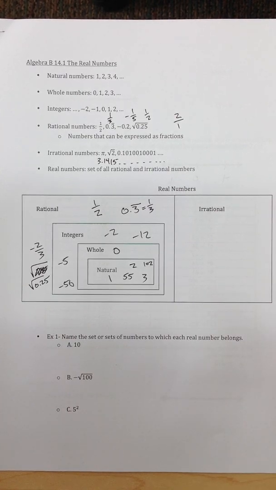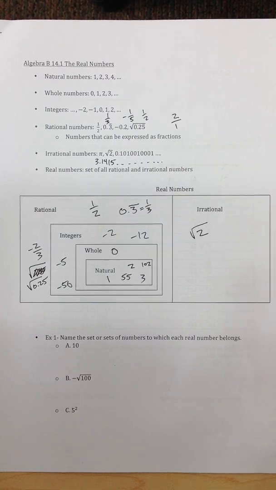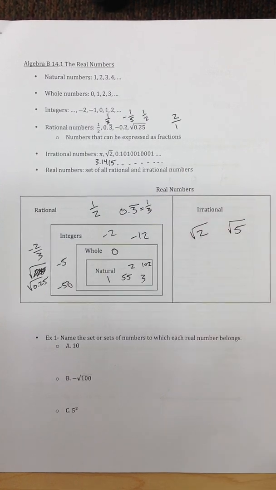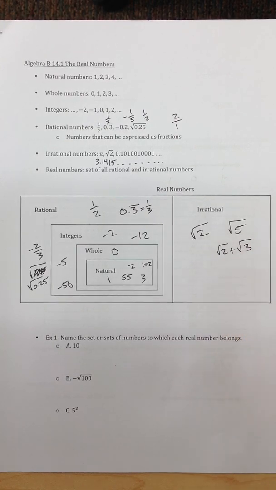Okay, so now the irrational ones. Irrationals are when we take the square root and it doesn't come out nice. So square root of 2 would be in that group, and square root of 5 would be in that group. You could also have two irrationals added together, like square root of 2 plus square root of 3. Those are both irrationals, and when we add them together, it's still irrational.